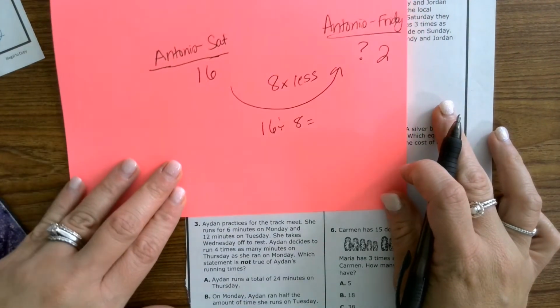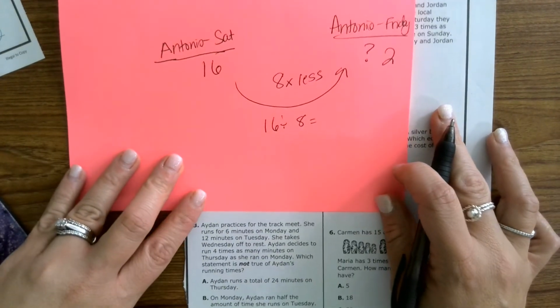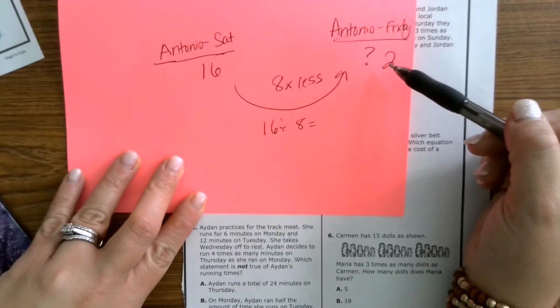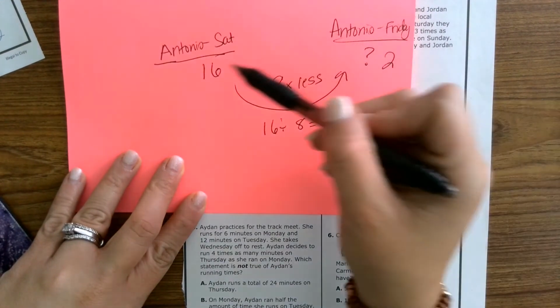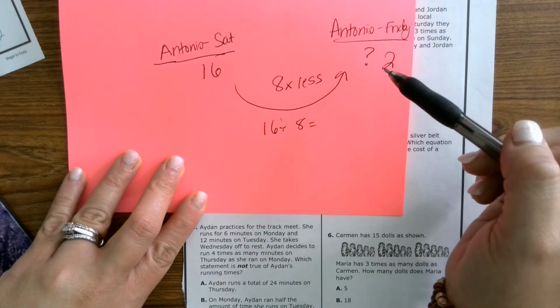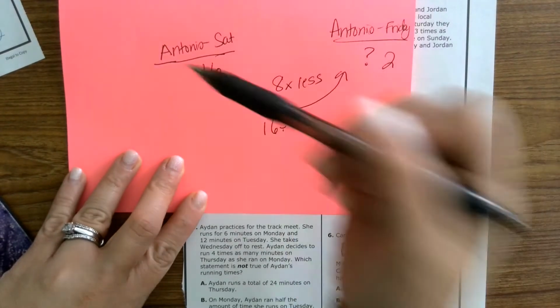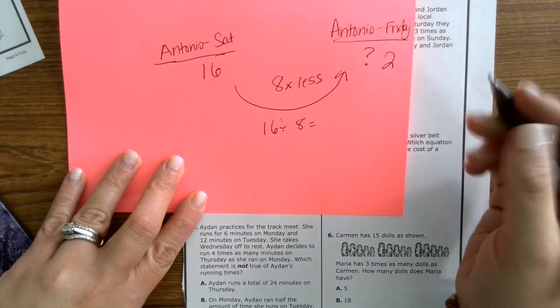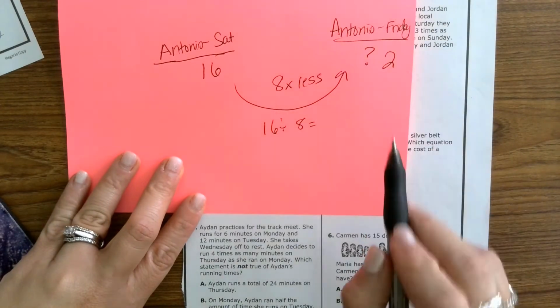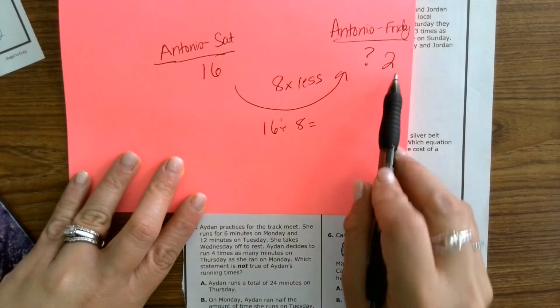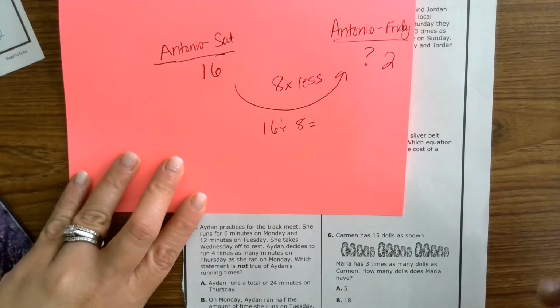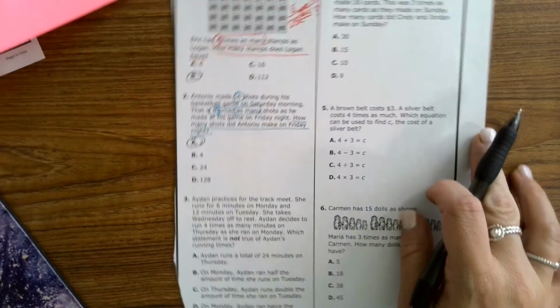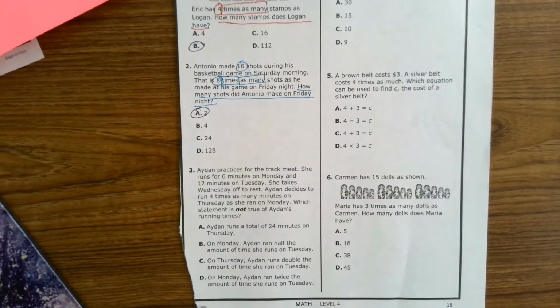Okay, let's see if we could double check our work. Alright, so if Antonio shot 2 on Friday and 16 on Saturday, he shot 8 times more on Saturday. Okay, and that does check out just fine because 2 times 8 is 16. Okay, alright, so let's look at number 3.